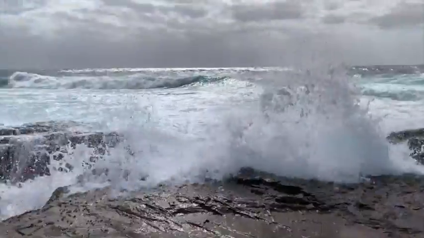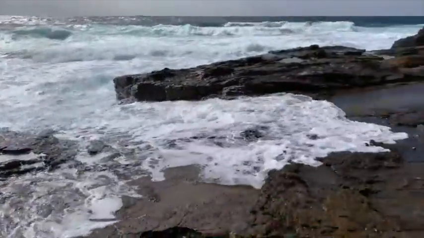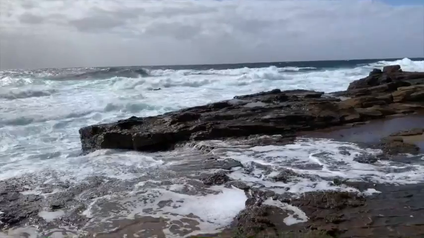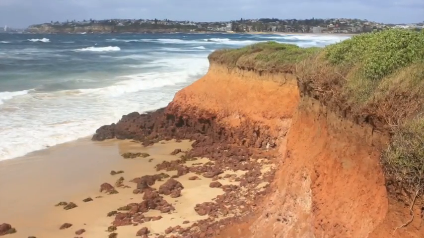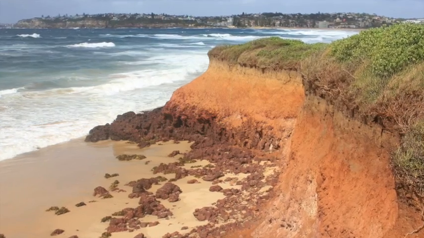Hydraulic action was evident at Longreef. The waves at the headland were shaping and forming the rock shelf and the cliff adjacent to Longreef. Here is some evidence of hydraulic action along Longreef Beach.